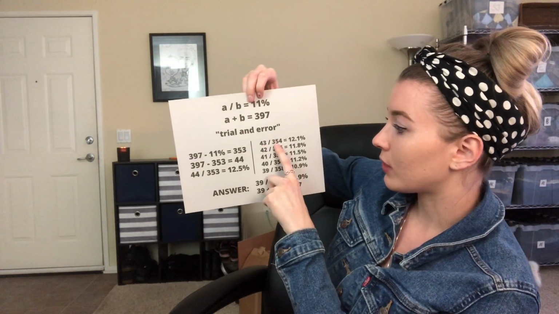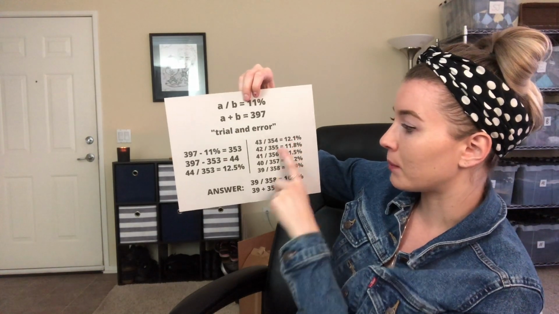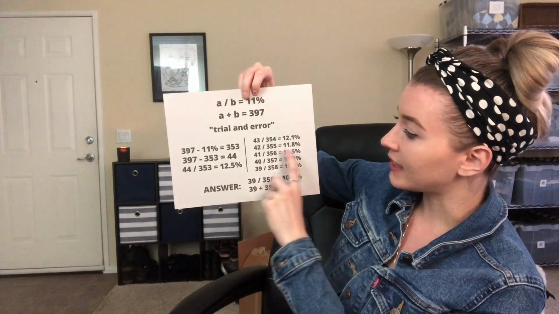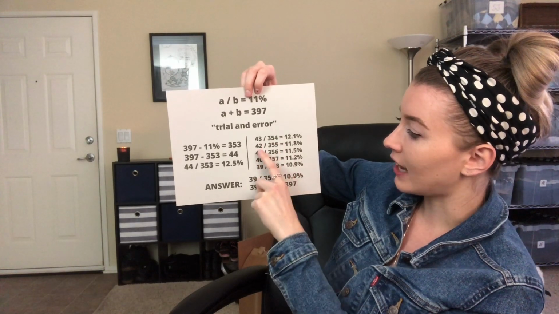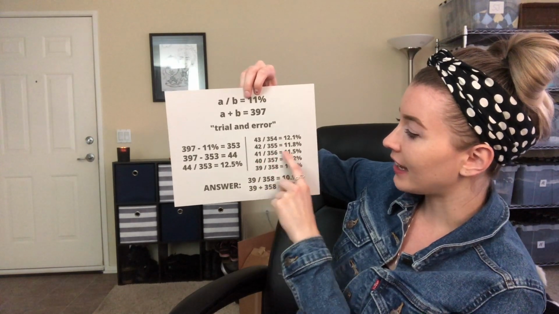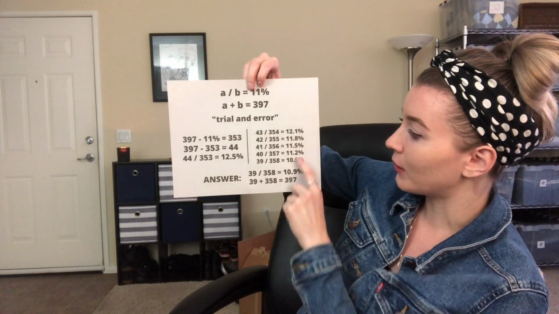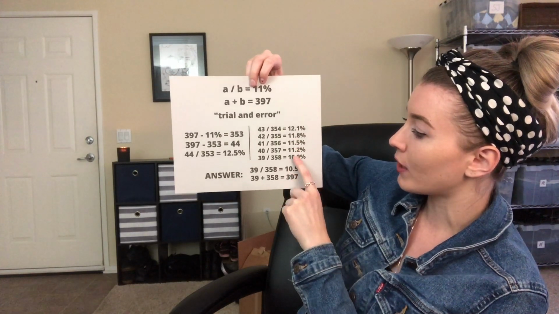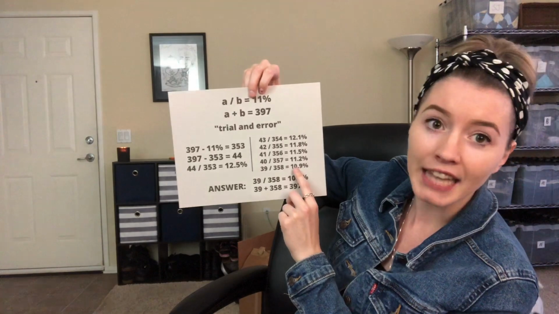So 43 over 354 gives us 12.1%. And I did it all the way down. So you're able to subtract that, add to that. Subtract 1, add 1, and it just takes you down little by little. So 11.8, 11.5, 11.2, and then 10.9.